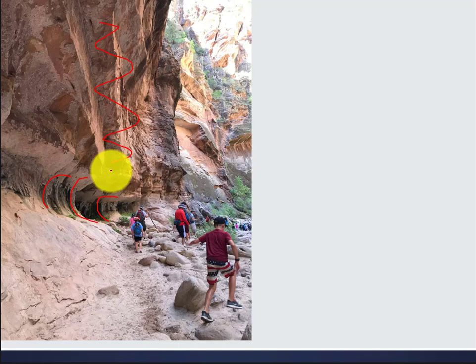Now, the reason you have to go at certain times of the year is not only when the water level is low enough, because at points you're actually hiking in the water. And on the day we were hiking, it was up to my chest, and I'm 5'2", so you can imagine how tall it was on that day in places.